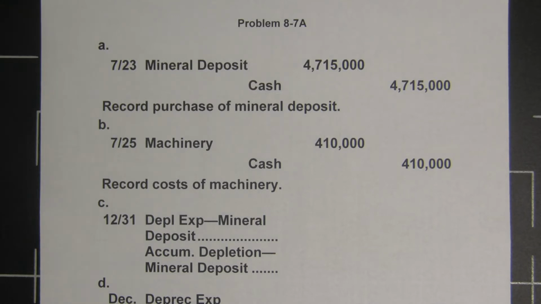Okay, problem 87A is something you'll never deal with in Philadelphia. It's fairly common up here in coal country in Schuylkill County, where a company buys land for the minerals underneath the ground. In this case, it's a mineral deposit. Up here it's coal. It's the same concept.